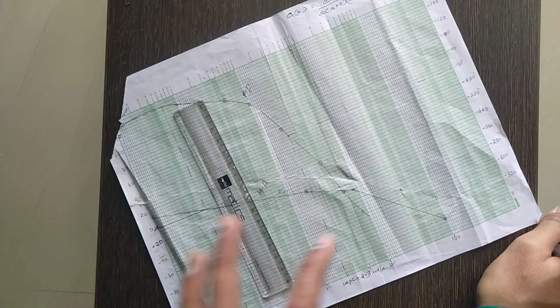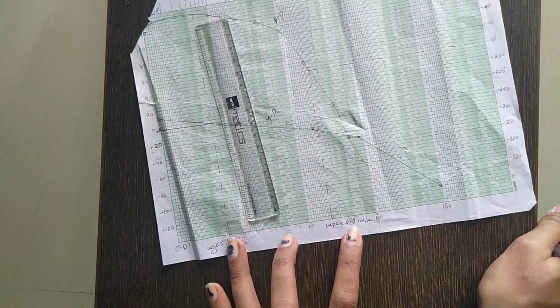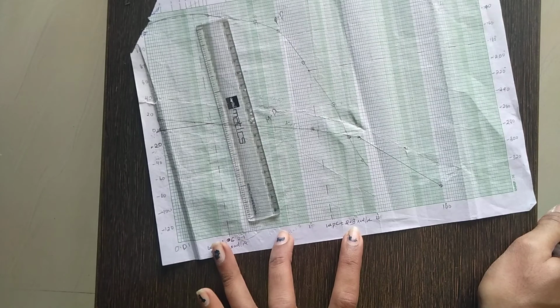So we got gain crossover frequency is 0.06 and phase crossover frequency is 2.3 radian per second. That is, gain crossover frequency is less than phase crossover frequency, therefore the system is stable. Anyway, we need to find gain margin and phase margin.